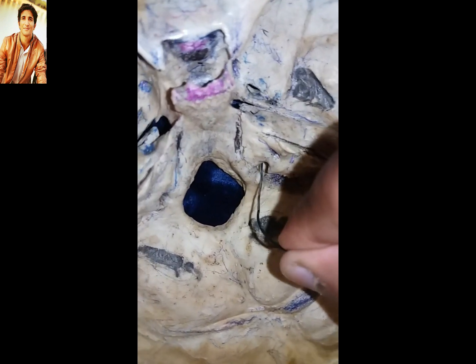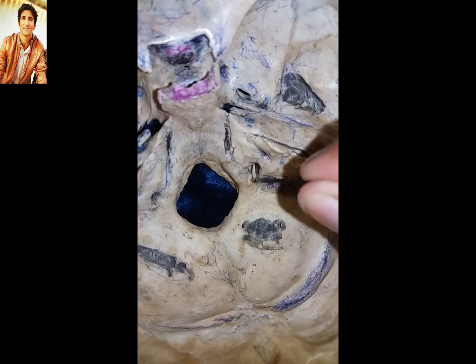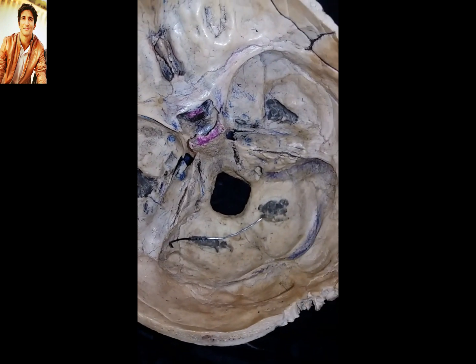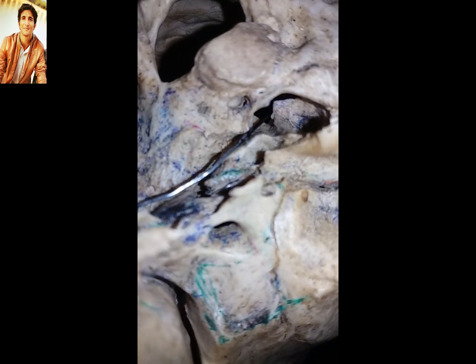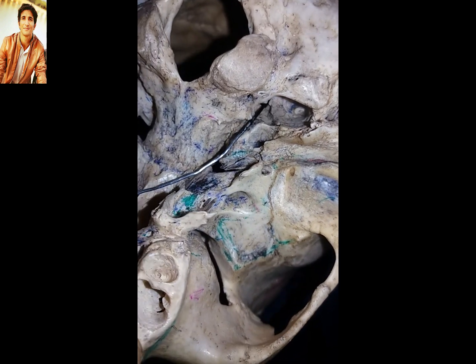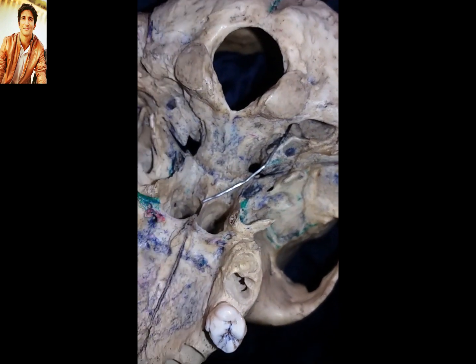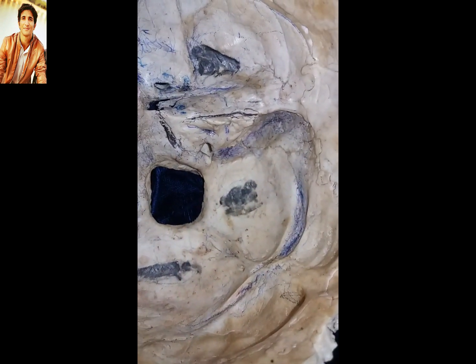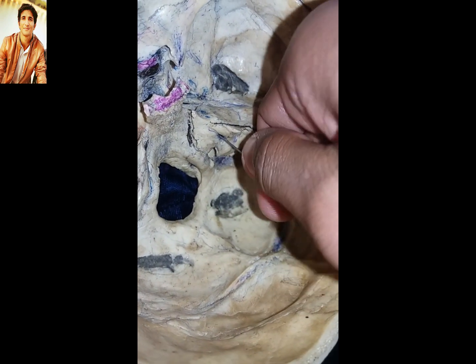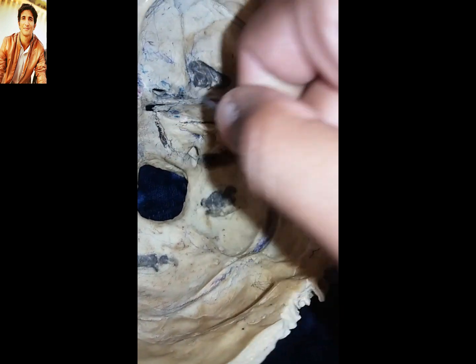The jugular foramen is present at the base of the petrous part of the temporal bone. This is the base. If you follow the jugular foramen, it opens into the inferior part of the skull. So our last foramen is the internal acoustic meatus, which lies just above the jugular foramen. That's it. Thank you.